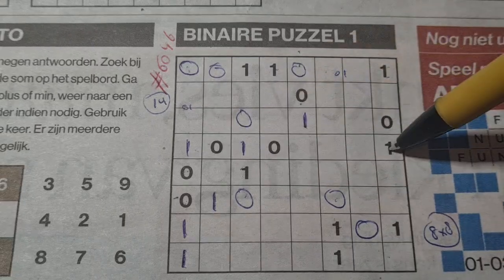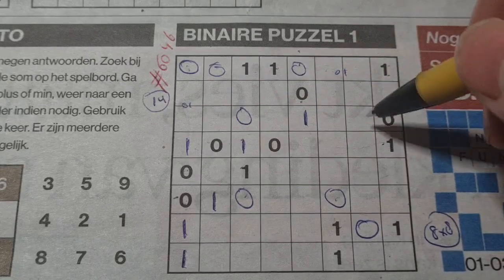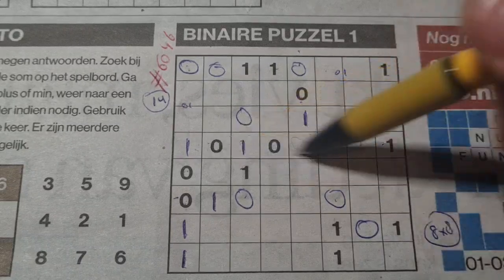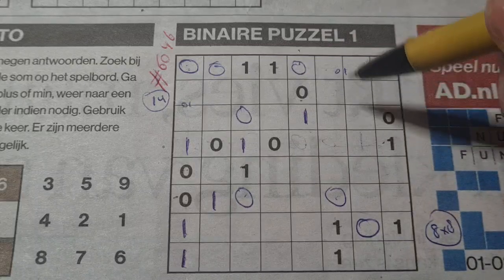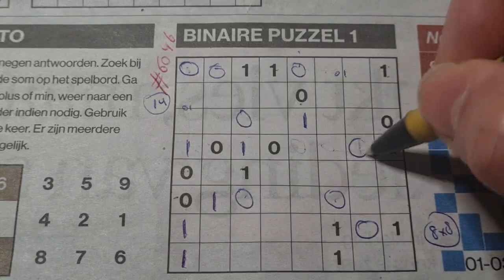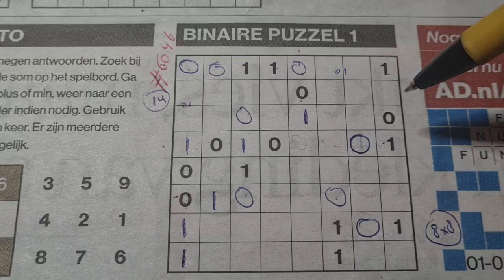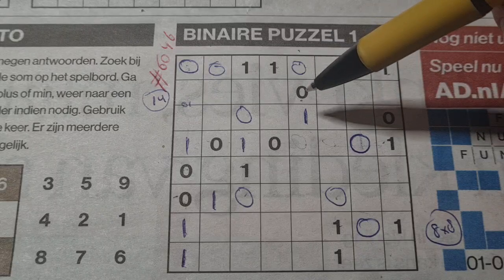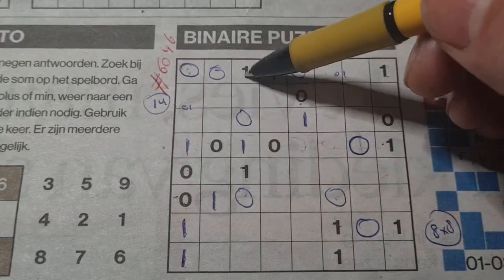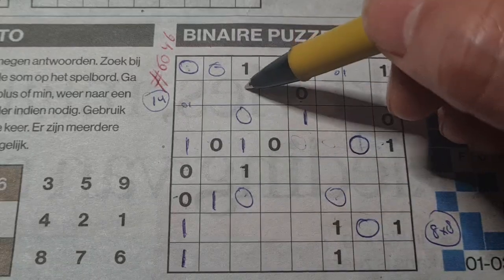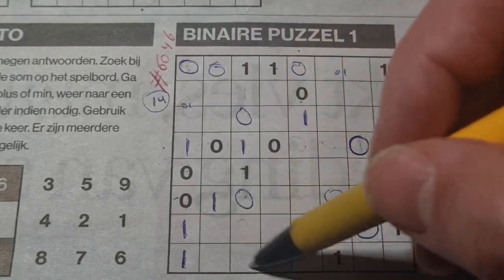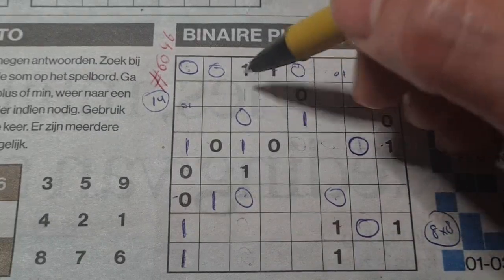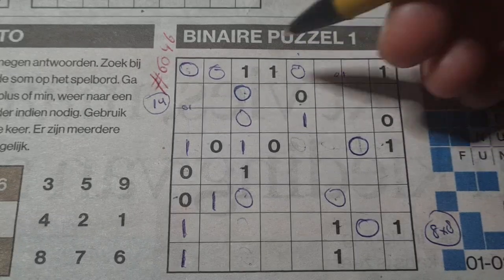3 ones we have here in this row. If I place number 4, the fourth one there, then we have 3 O's in a row in this row. Not allowed, one of the rules. So this can be 1. This should be no. Well. Here we have 3 ones in this column. If I place number 4 there, then we have 3 O's in a row in this column. Not allowed, one of the rules, so this can be 1. This should be no. Between 2 O's comes a 1.